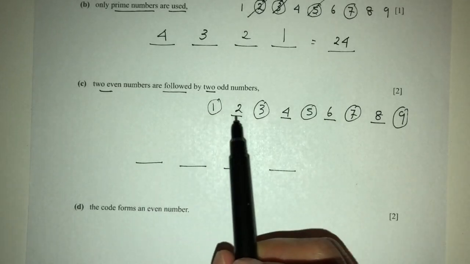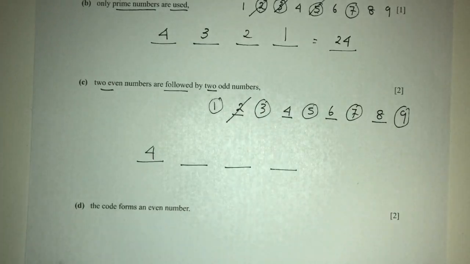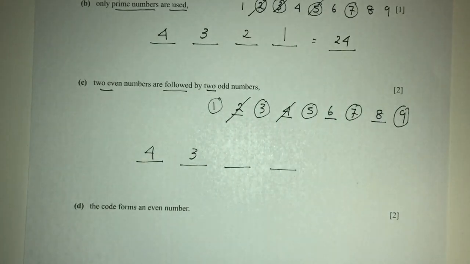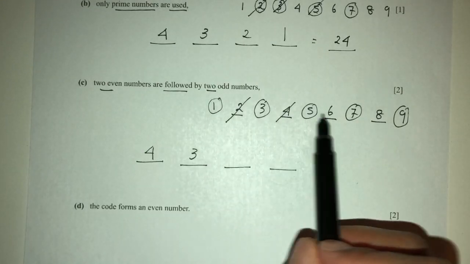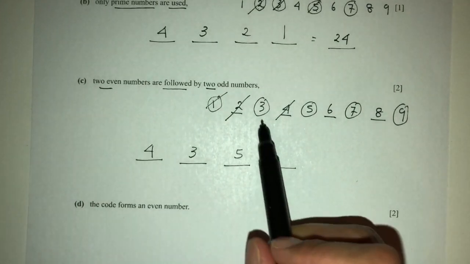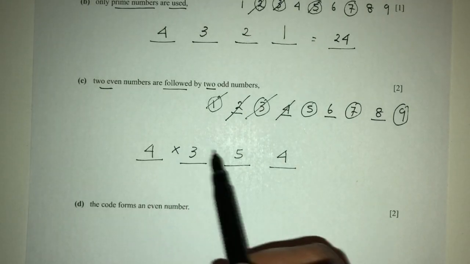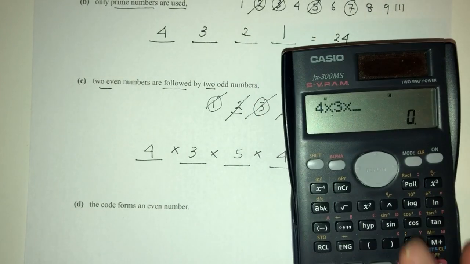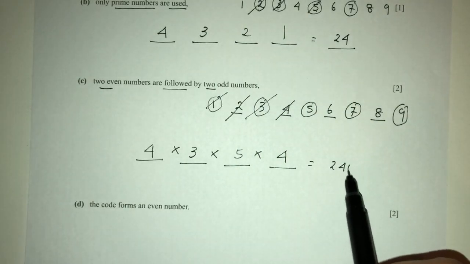So even, I have 1, 2, 3, 4 choices for the first one. Then I have 3 choices for the other even number. Now I have to follow by 2 odd numbers. I have 1, 2, 3, 4, 5 choices, right? And then I have 4 choices. So that will be my number of possibilities. That will be 240 as my answer.